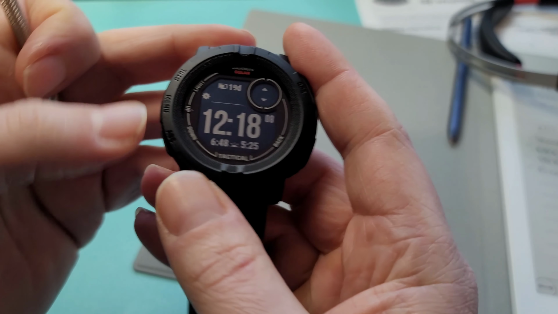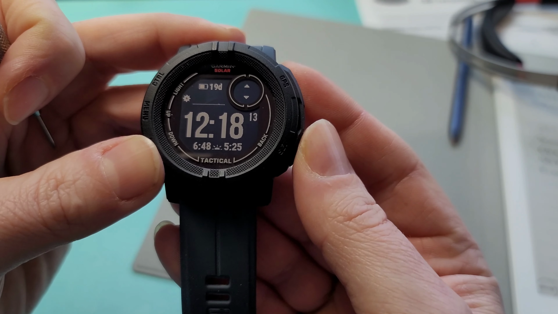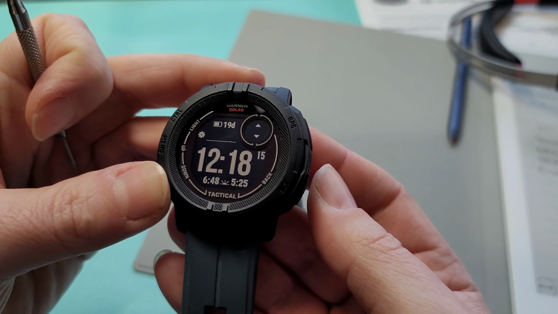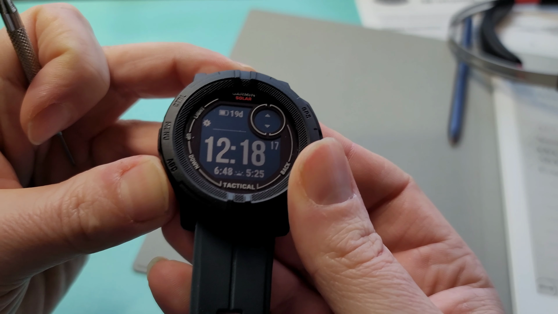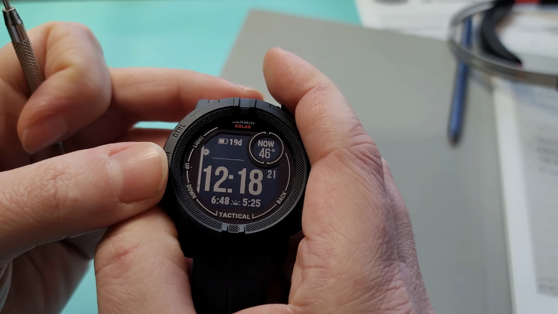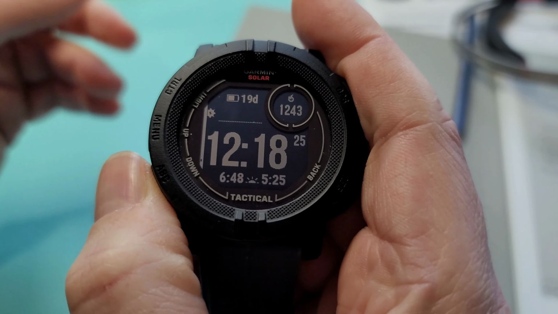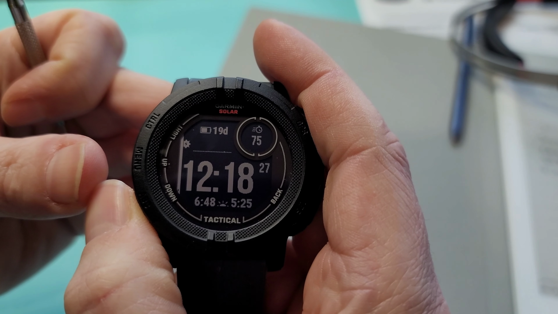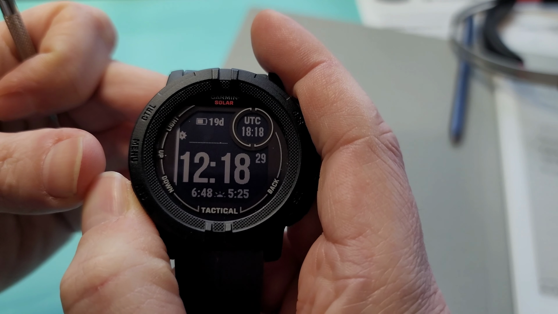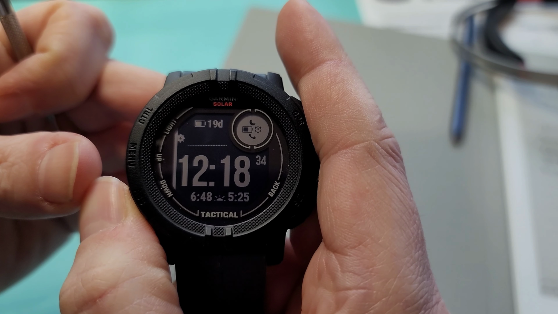Actually, let's first run through this one. My buttons are mixed up here. So here are your options. You've got the current temperature, calories, steps, active minutes, time zone, solar intensity.